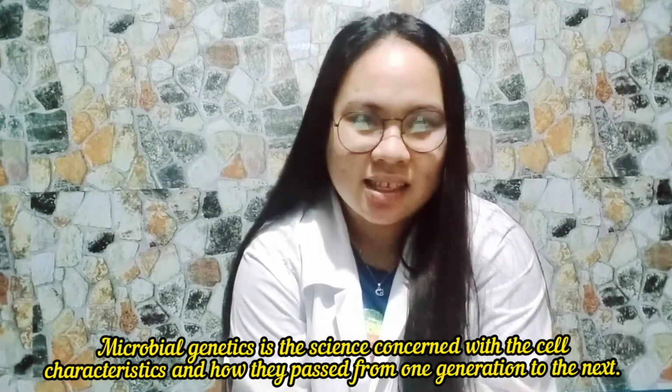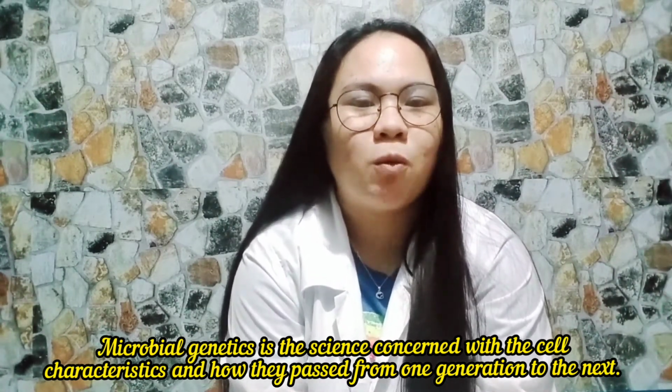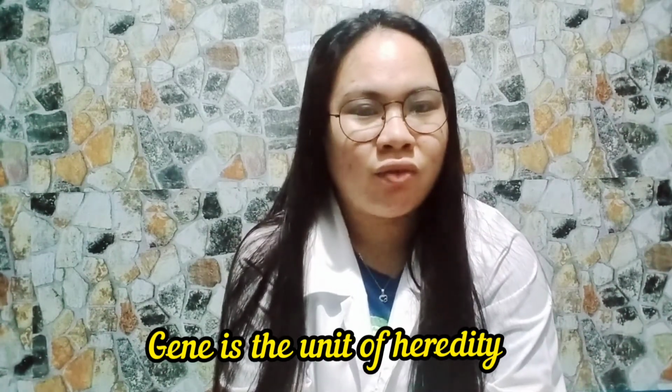Microbial genetics. Genetics is the science concerned with the cell characteristics and how they are passed from one generation to the next. Gene. It is the unit of heredity and it is a segment of DNA that carries in its nucleotide sequence information for specific biochemical and physiological properties.